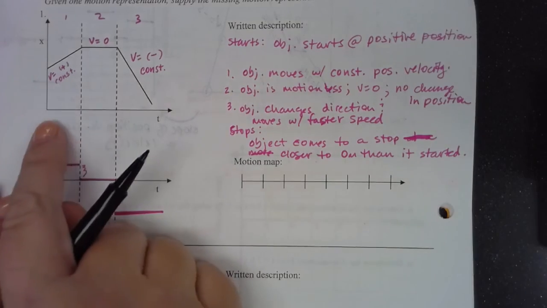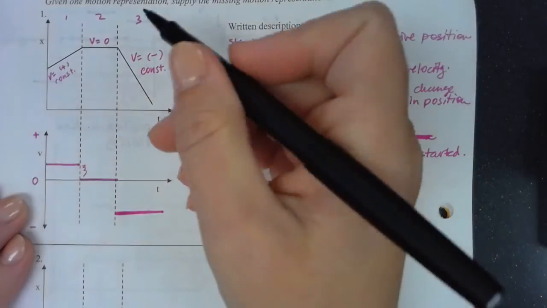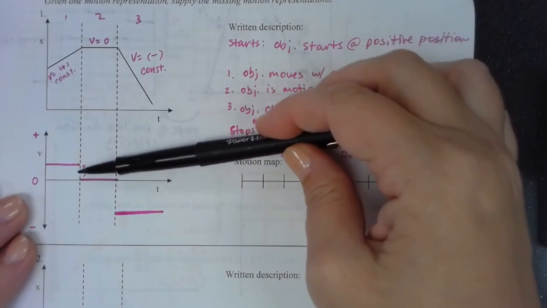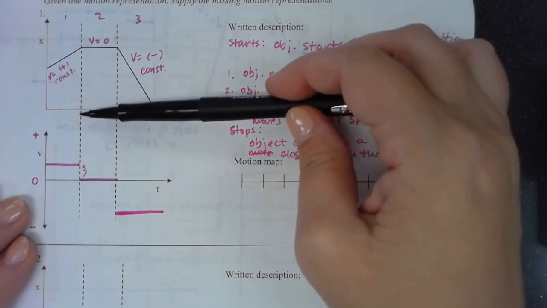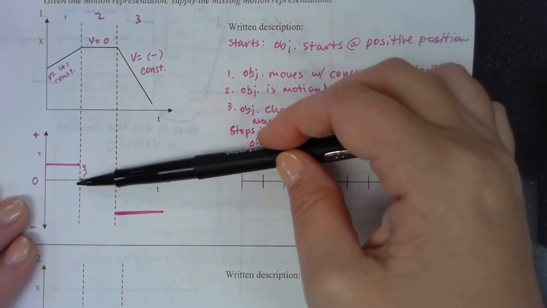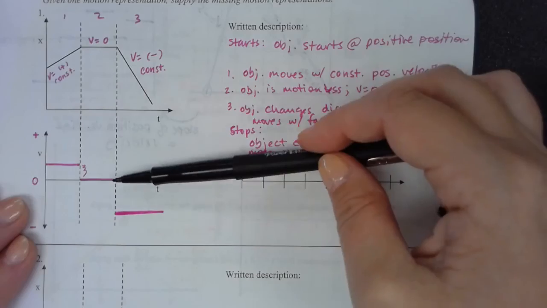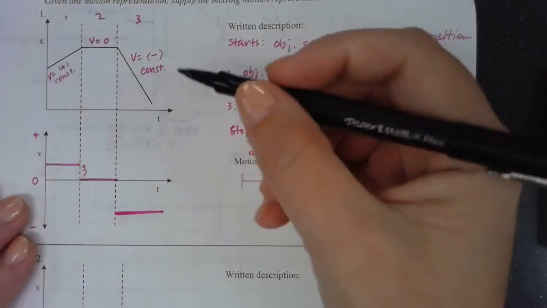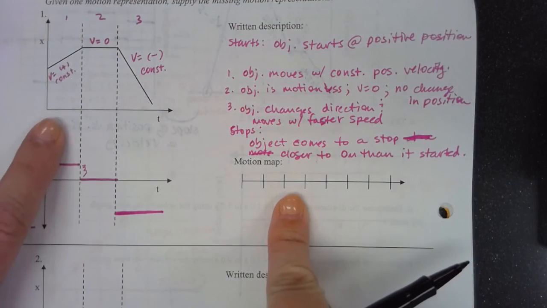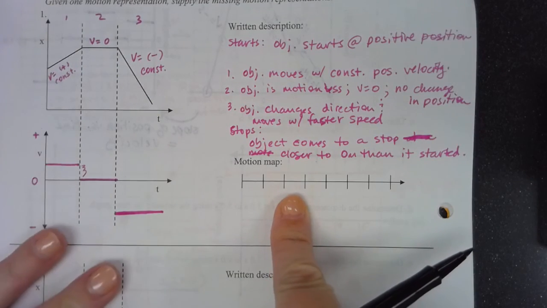If you take a look at this time down here, I hope that you guys have noticed that there's these dashed lines, and that's meant to indicate points where you're at the same time on both graphs, right? Same time, same time. So I'm going to take a look up here because a motion map is more closely tied to my position versus time graph.